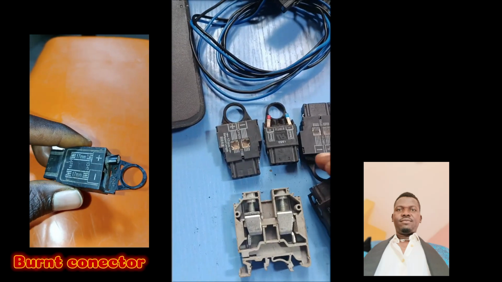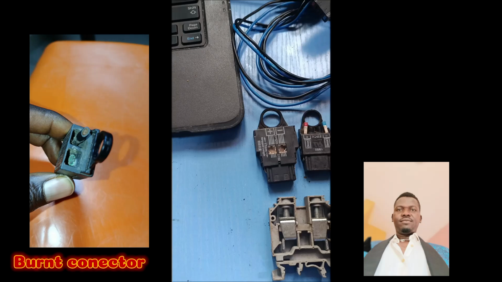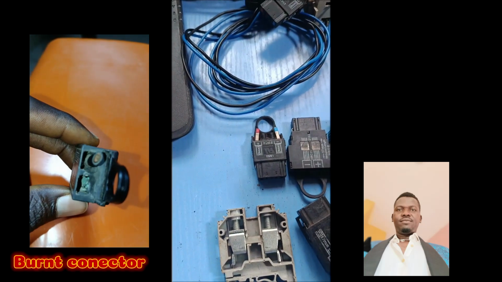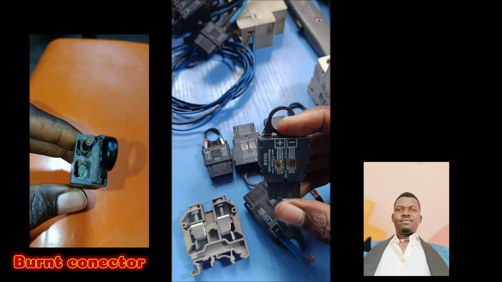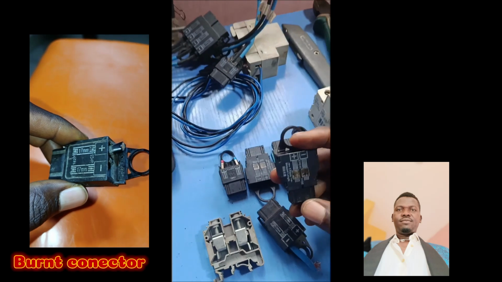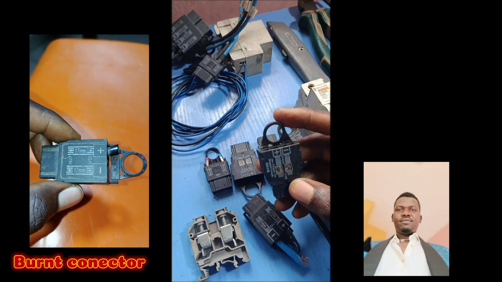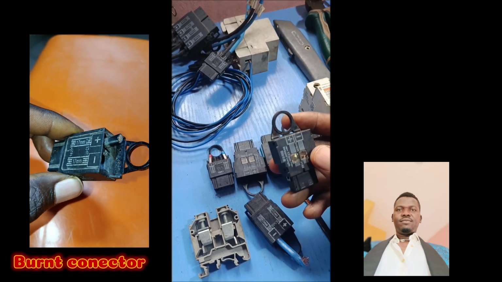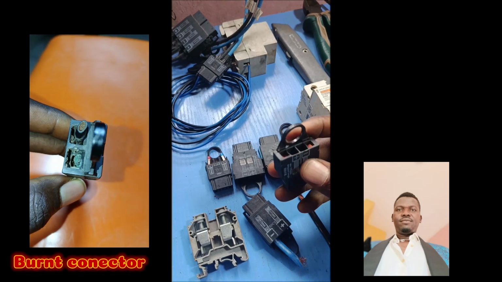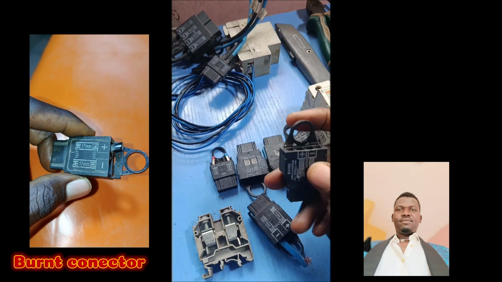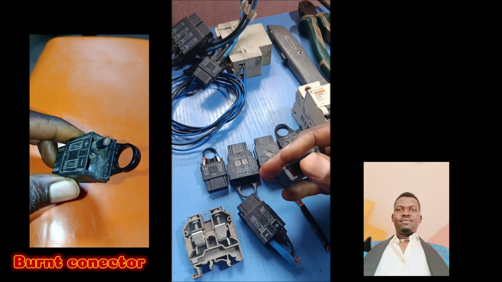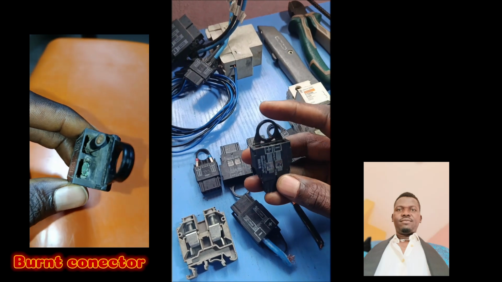So firstly, we are going to discuss using this connector. As I earlier stated, this connector is an RRU connector. This is what they use to connect the cable to the DCDU or on the RRU.